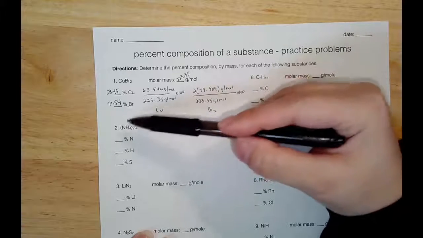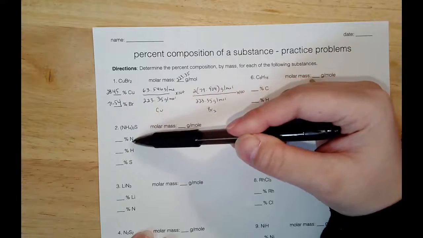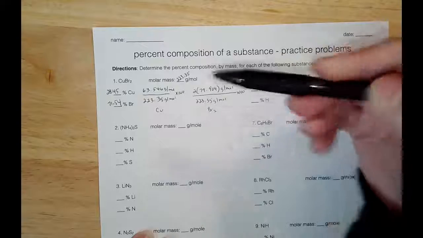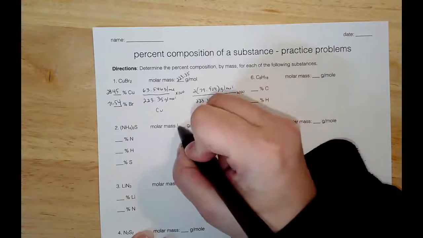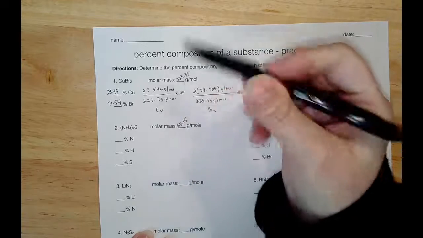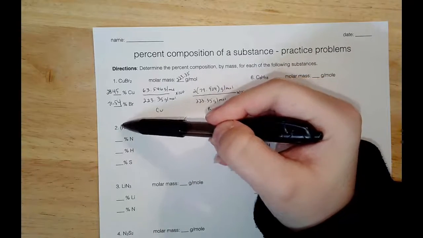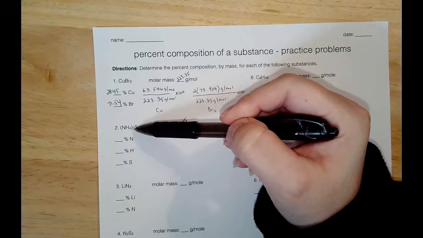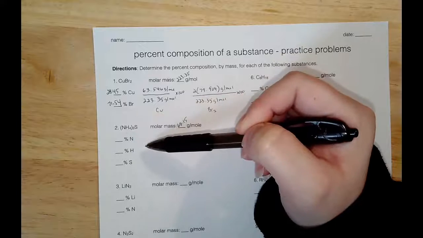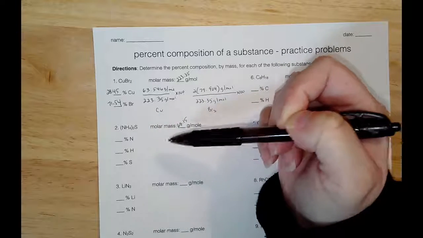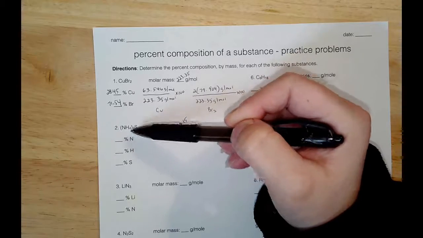This one has 3 elements in it. It's got nitrogen, hydrogen, and sulfur, so that's why we've got 3 things listed there. We've got to do the molar mass of the entire compound, which is 68.15. When you're calculating the molar mass of this one, be careful, because this 2 means you have 2 of these. So you have 2 N's and 8 hydrogens and only 1 sulfur, so be careful with that one. This 2 means you have 2 NH4s.